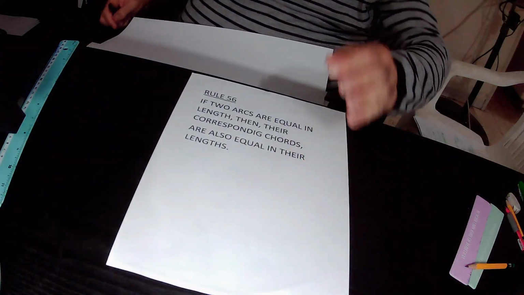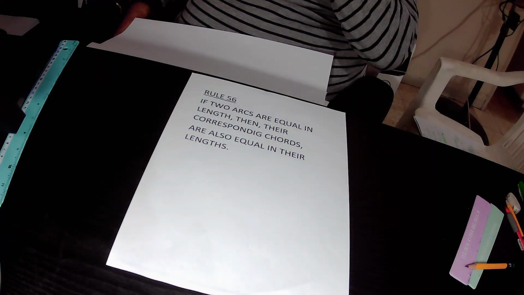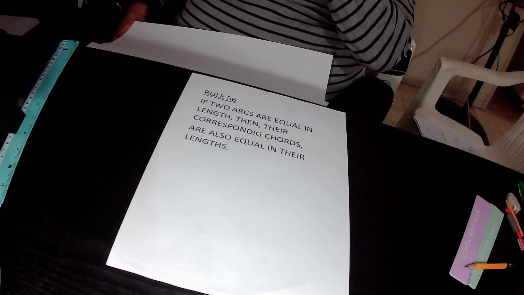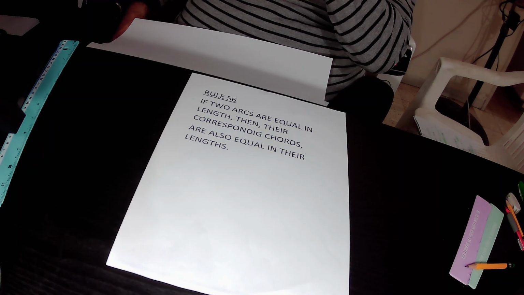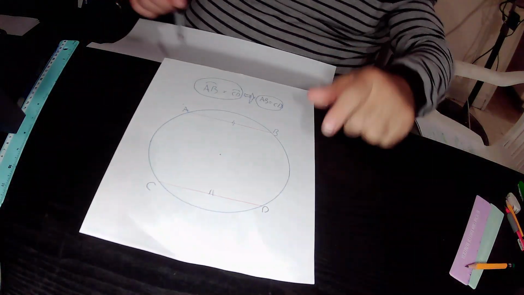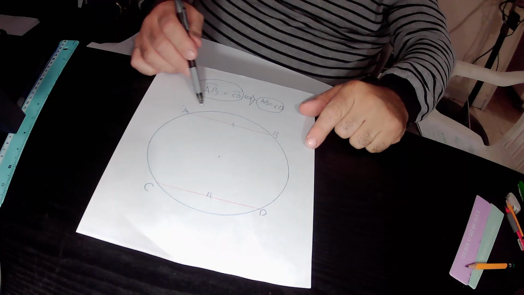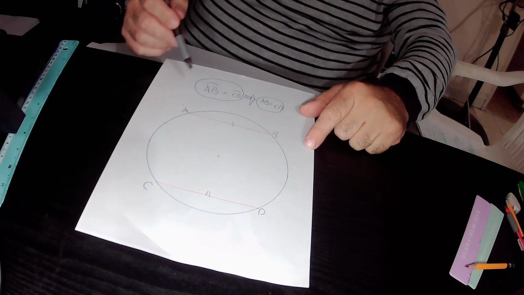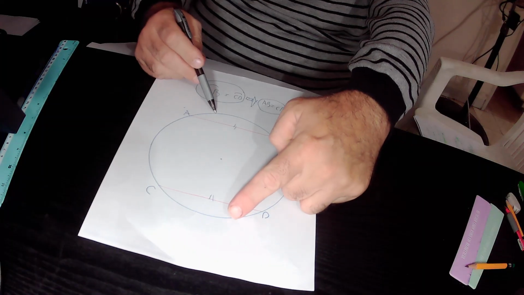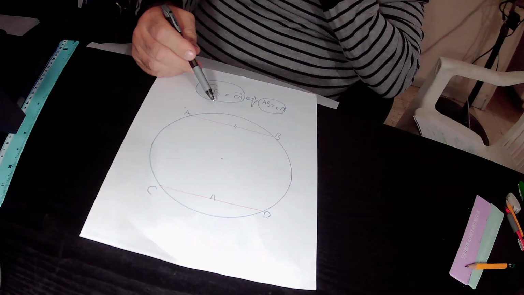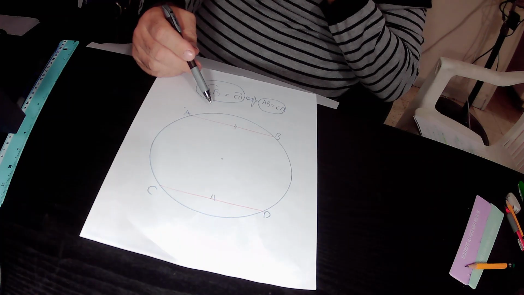According to rule 56, if two arcs are equal to each other in their lengths, then their corresponding chords must also be equal to each other in their lengths. So in the drawing, we have a circle. This is arc AB. This is equal to arc CD in its length. And because those two arcs are equal to each other in their lengths, their corresponding chords must also be equal to each other in their lengths.